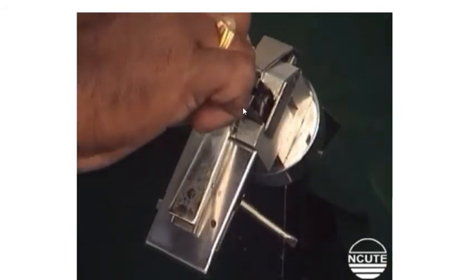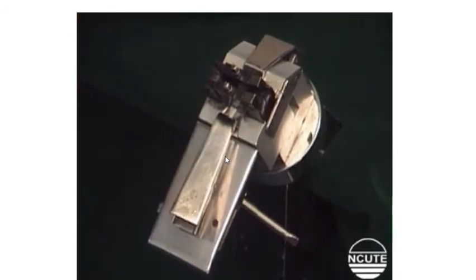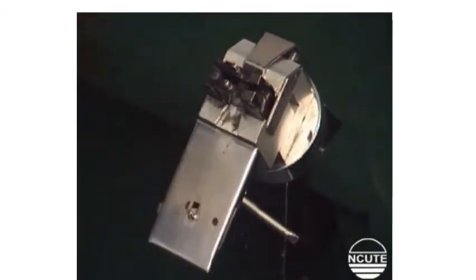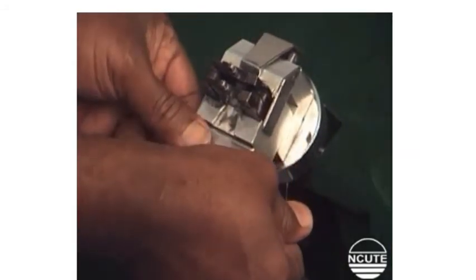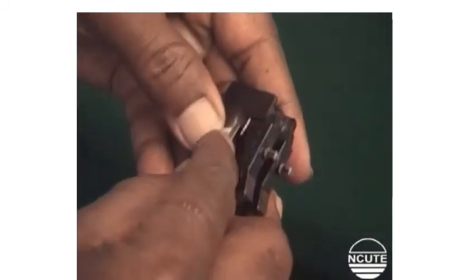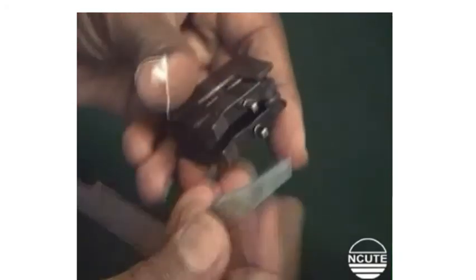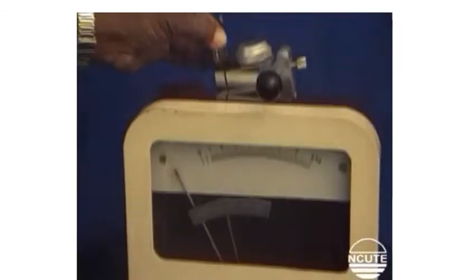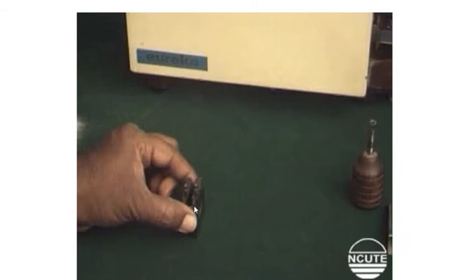This is the end point. Now the tweezer can be removed and the jaws can be pulled out and the extra fibers at the ends are cut. It is ensured that the extra fibers at the ends are cut. These are the two jaws.